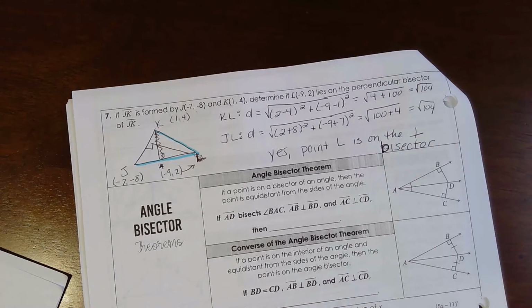All right, some angle bisectors, okay? Remember, angle bisectors are segments or rays that cut angles in half. So if a point is on an angle bisector of an angle, then the point is equidistant from the sides of the angle. What the heck are they talking about?